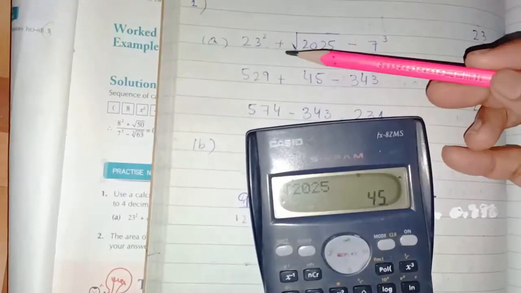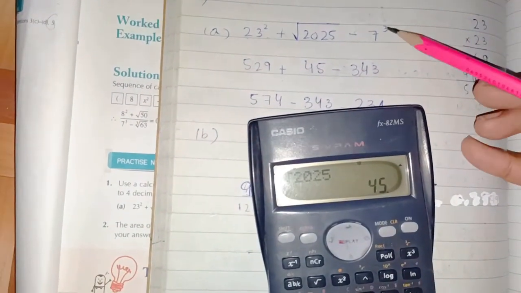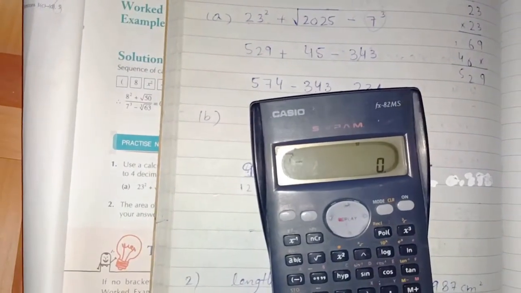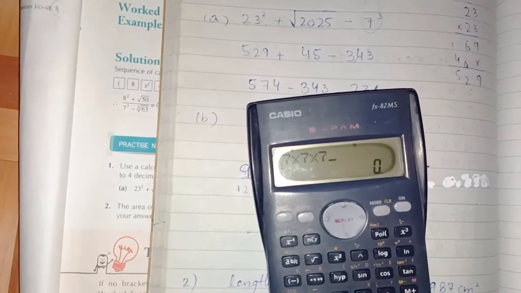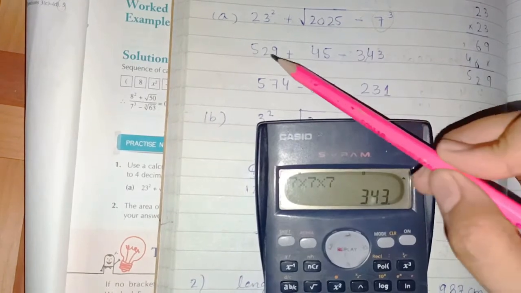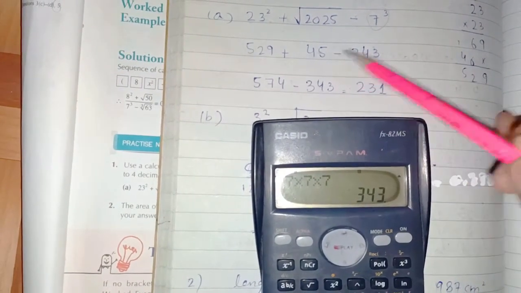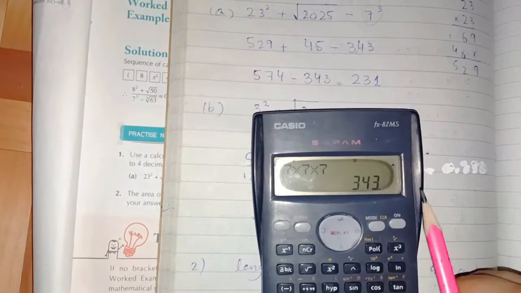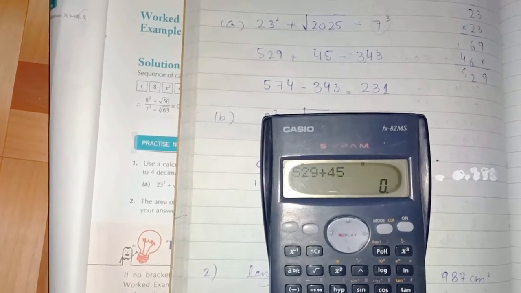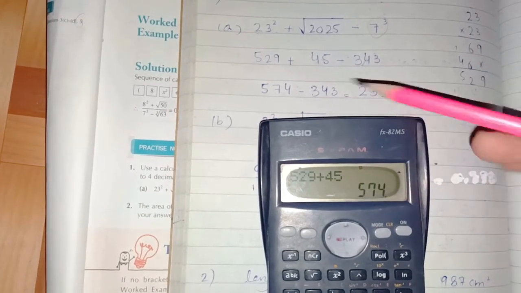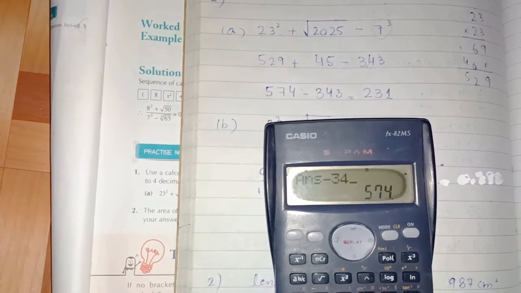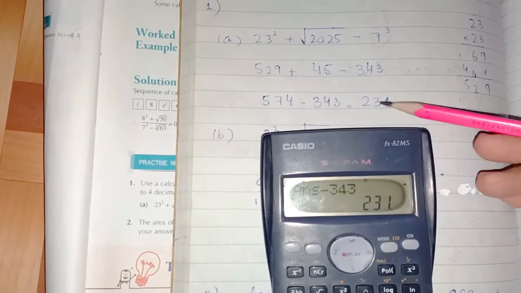We have to write the same symbols. Now we have to find the cube of 7. It means we have to multiply 7 3 times. The answer is 343. Now we have to add both the numbers and then subtract the number from the answer. So 529 plus 45 is 574, and then 574 minus 343, so the answer is 231.